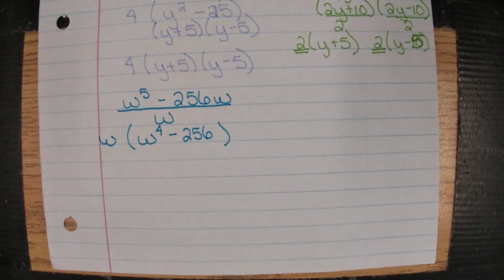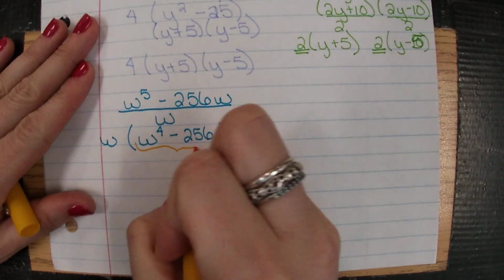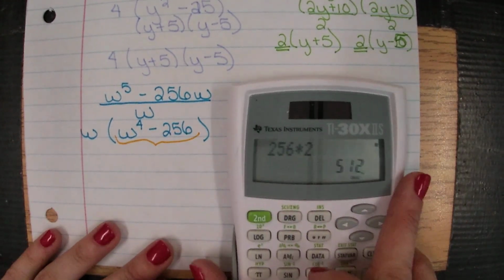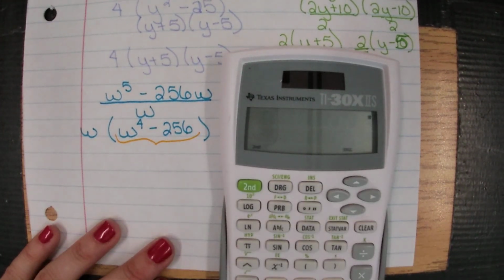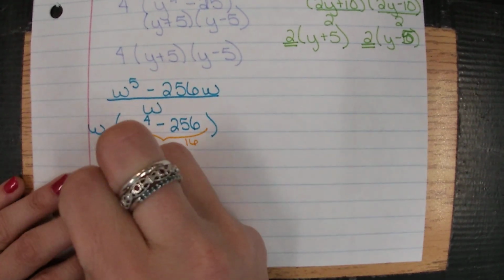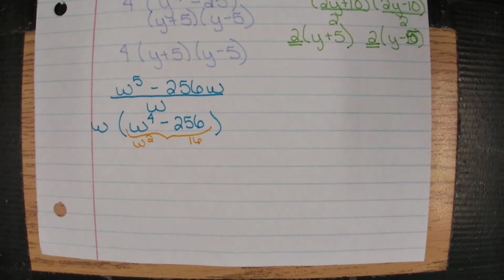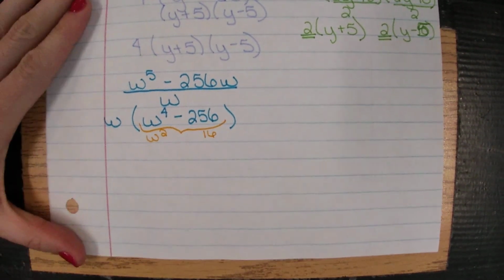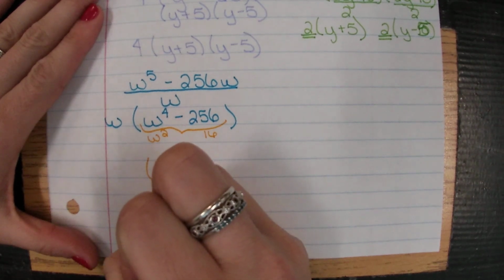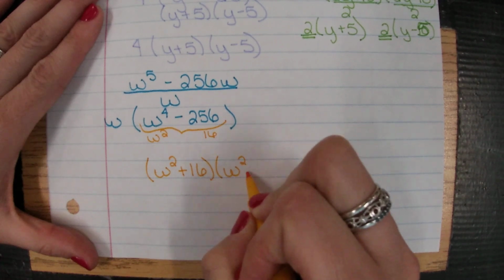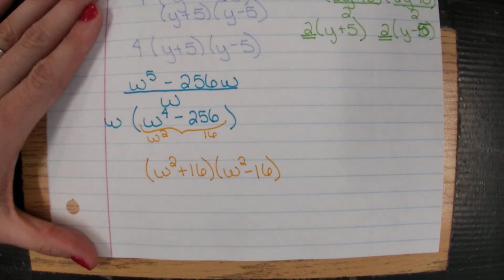Okay, so now we're going to focus inside the parentheses. So I'm focusing here, and I'm checking to see if that's a special case. If you're not sure about the 256, you can do the square root of 256. Okay, that gives us a 16. We can take half of that exponent, so this is a special case. Okay, so what is w to the 4th minus 256 going to factor into? This will give us a w squared plus 16 and a w squared minus 16.